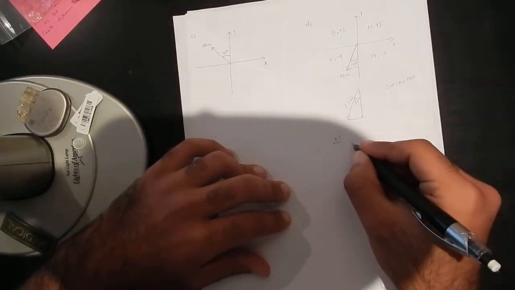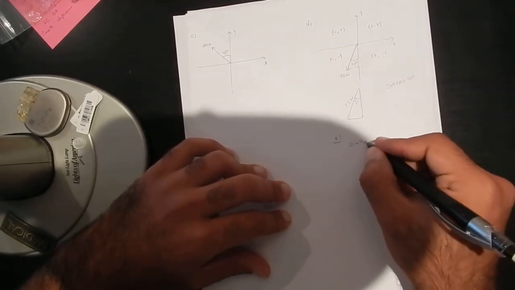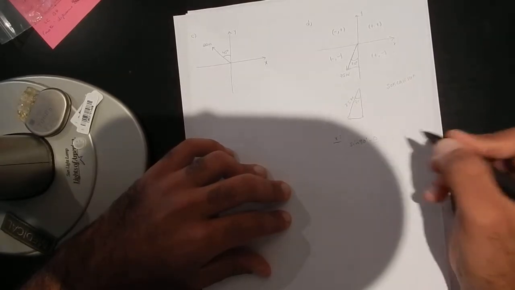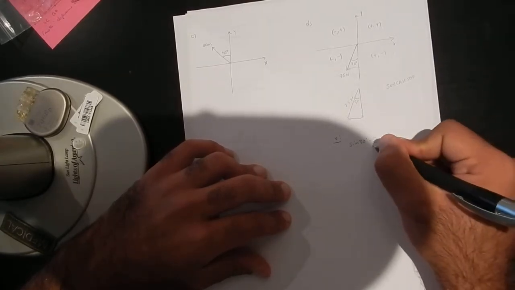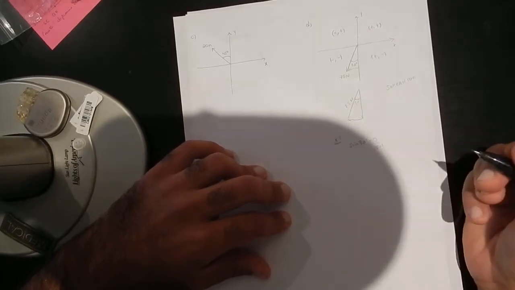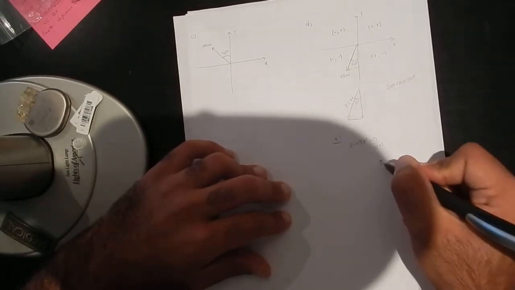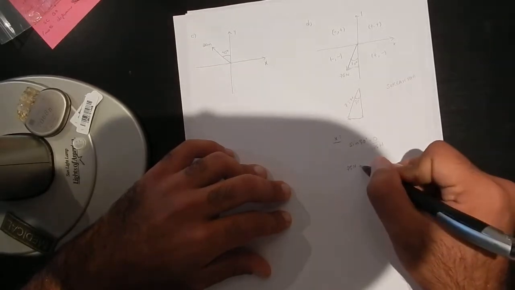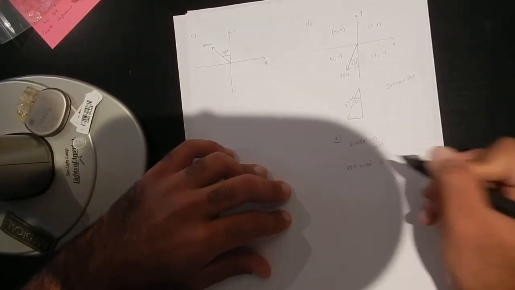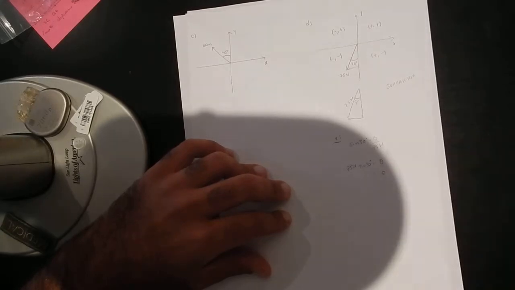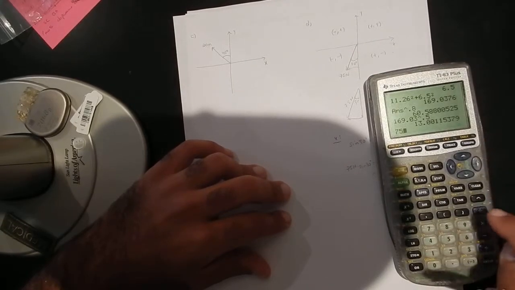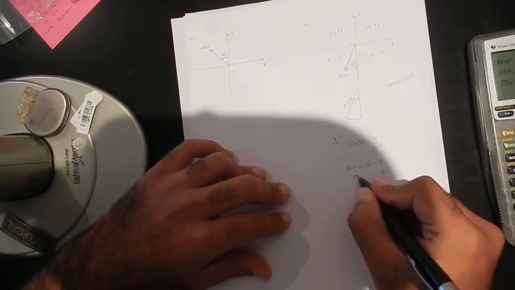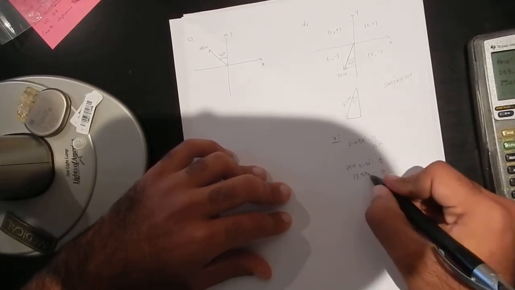So if I want to find the x, which is here, it's opposite, so I have to use sine. So sine 30 is equal to opposite over hypotenuse, which is 75 newtons. All right, and therefore my opposite is equal to 75 newtons times sine 30, and therefore opposite is equal to 37.5 newtons.